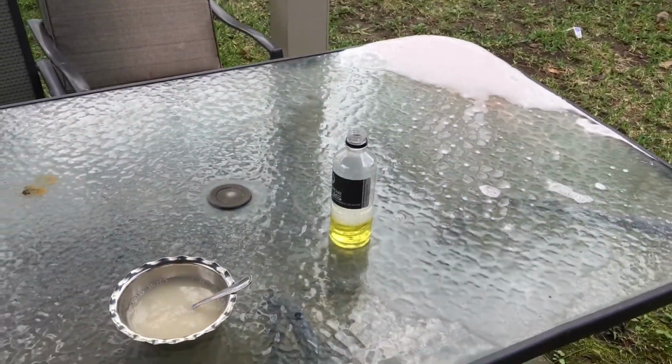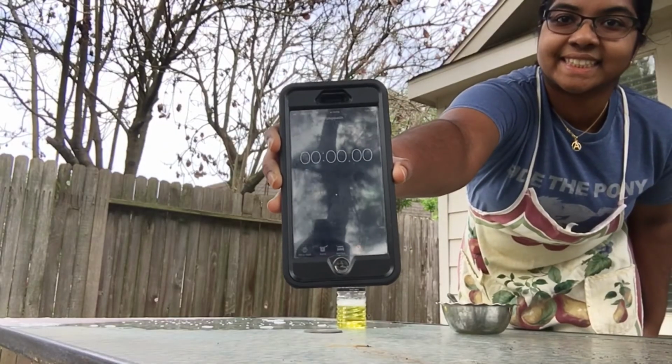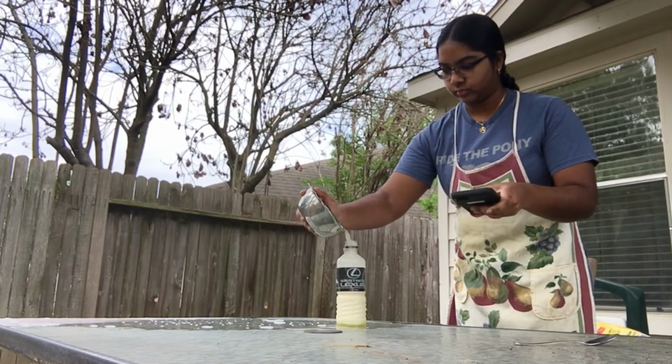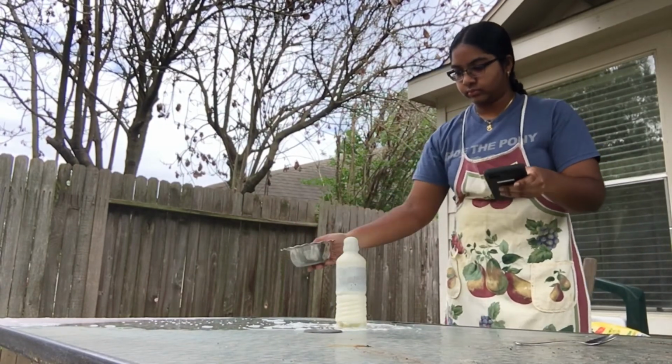That's our setup, by the way. We're going to be using a phone as our timer, and we're going to start it as soon as we add in the mixture and stop it as soon as the reaction naturally occurs. That's the time we record it.